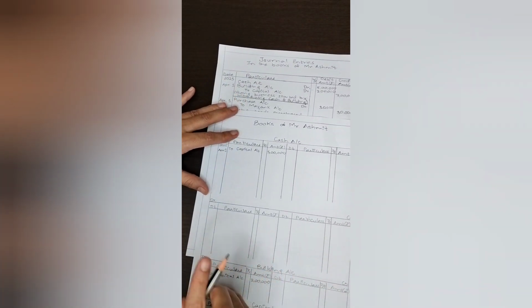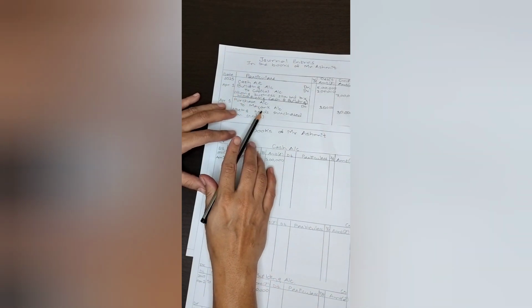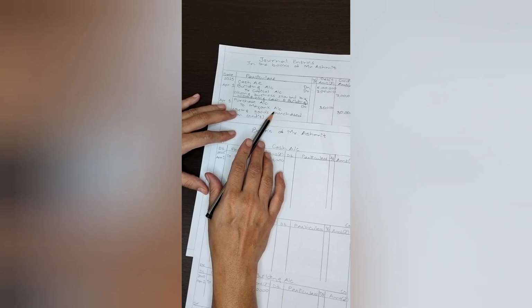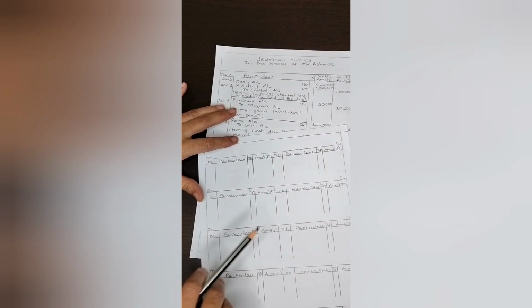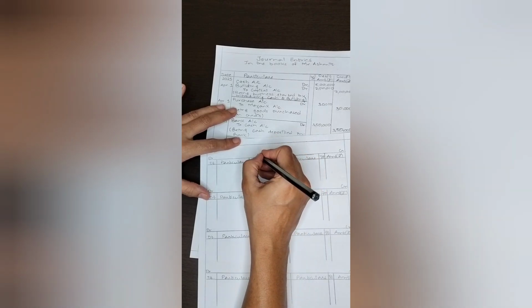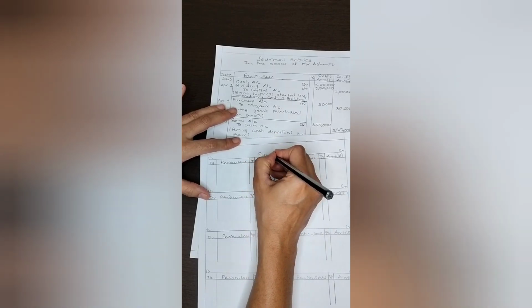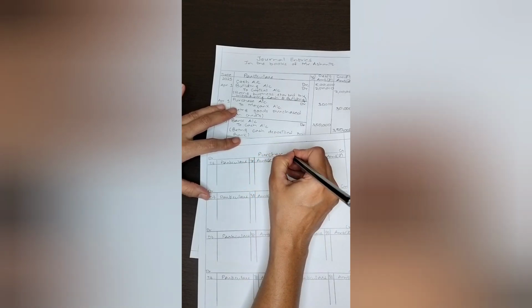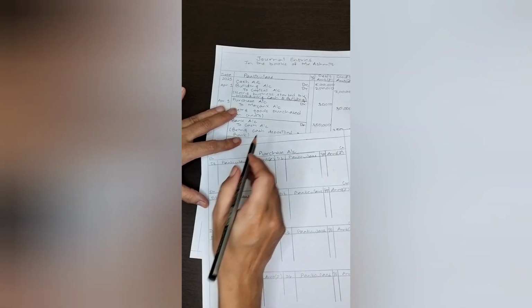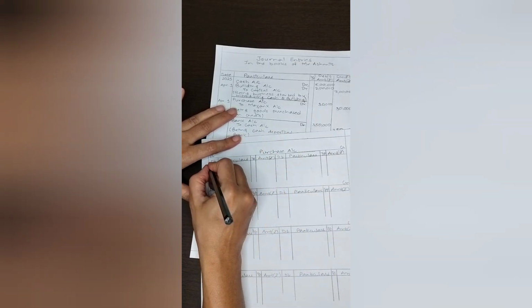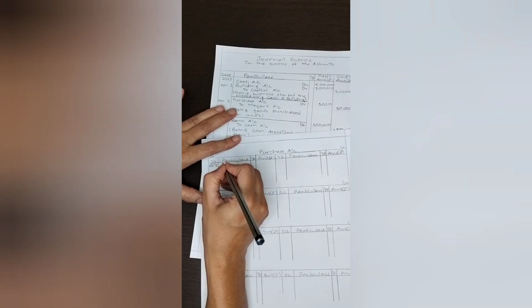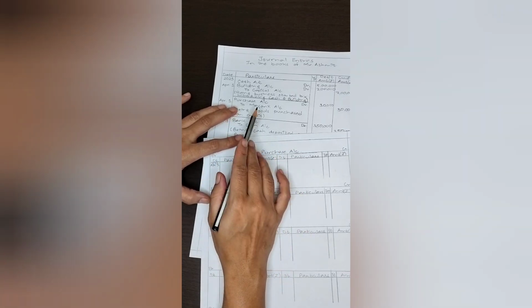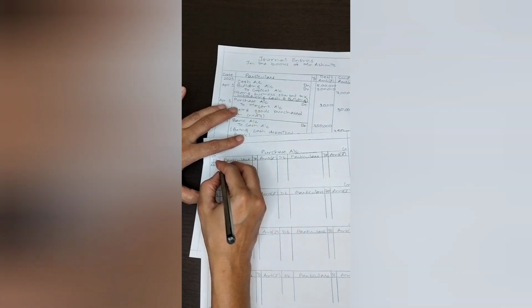Okay, now the second entry is he purchased goods from Mayank. So the goods come into the business. We'll prepare the purchase account. Purchase account, goods come into the business. From whom we buy it? 2025 April 1. Purchase account debit. From Mayank.